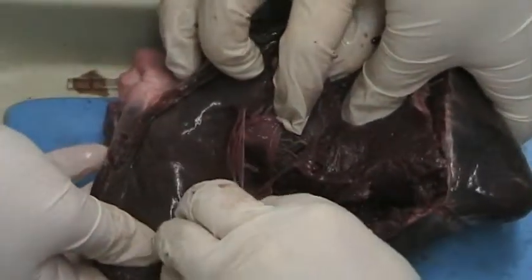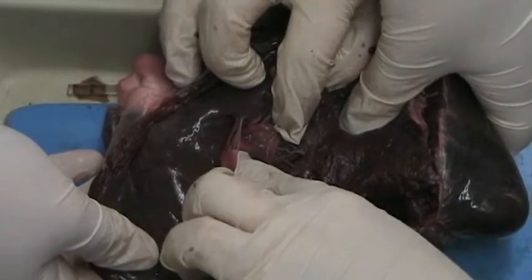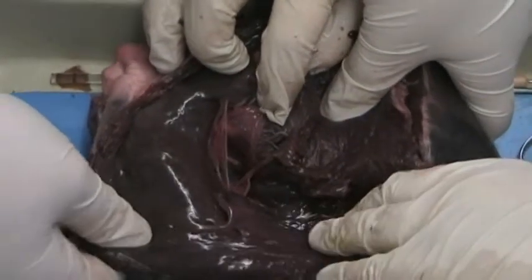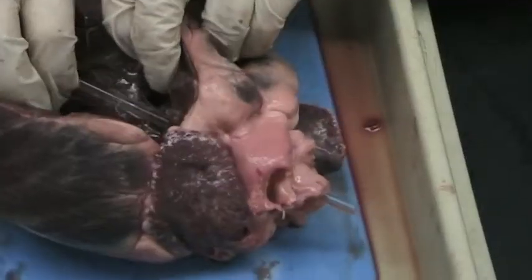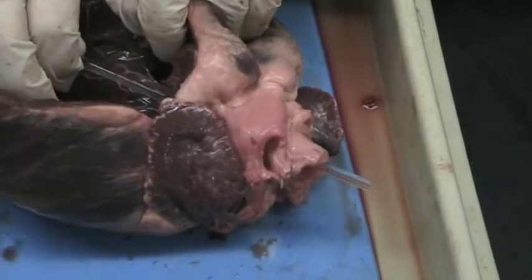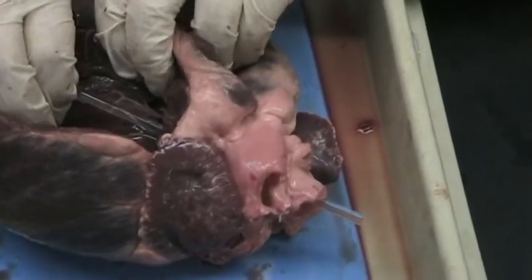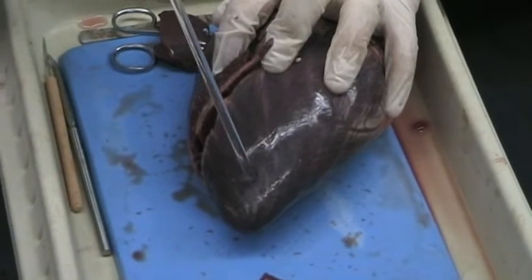These three flaps control blood flow from the right atrium to the right ventricle. This tube carries blood from the left ventricle. What is the tip at the bottom of the heart called?